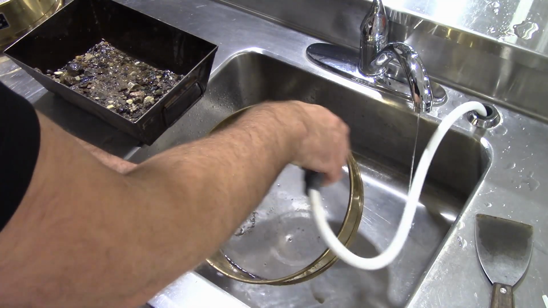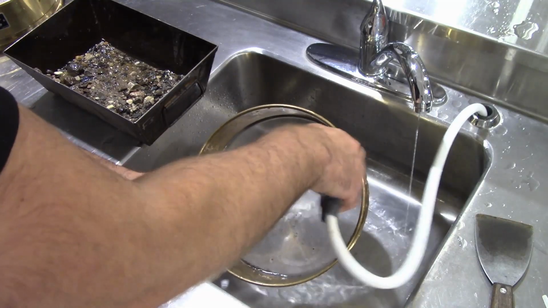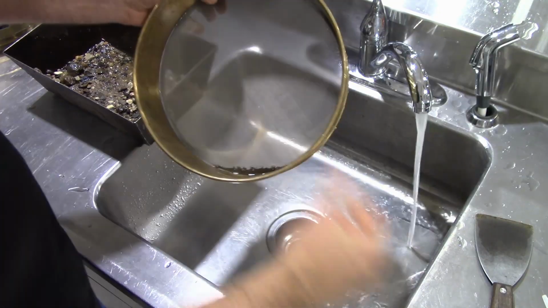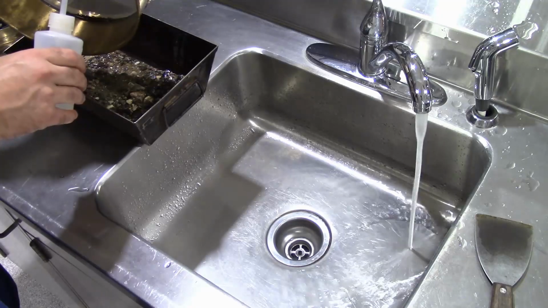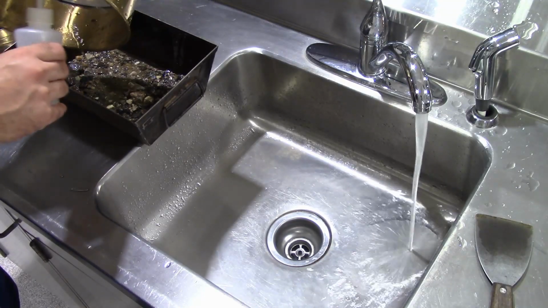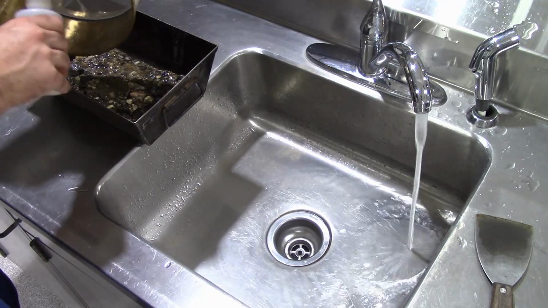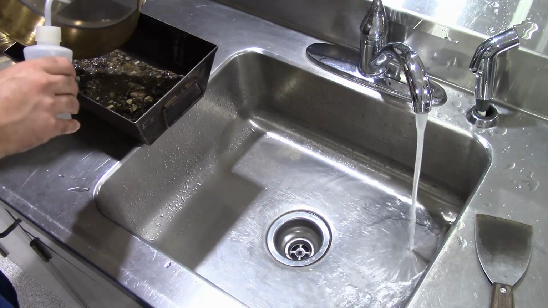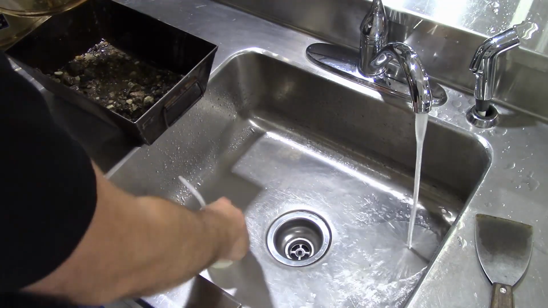Wash the small amount of dust back into the sample pan. A spray bottle will help ensure that only a minimal amount of water is used. As a final step in the washing process, inspect the sieves for any leftover material. There should be no fines or grit present anywhere in the sieves.